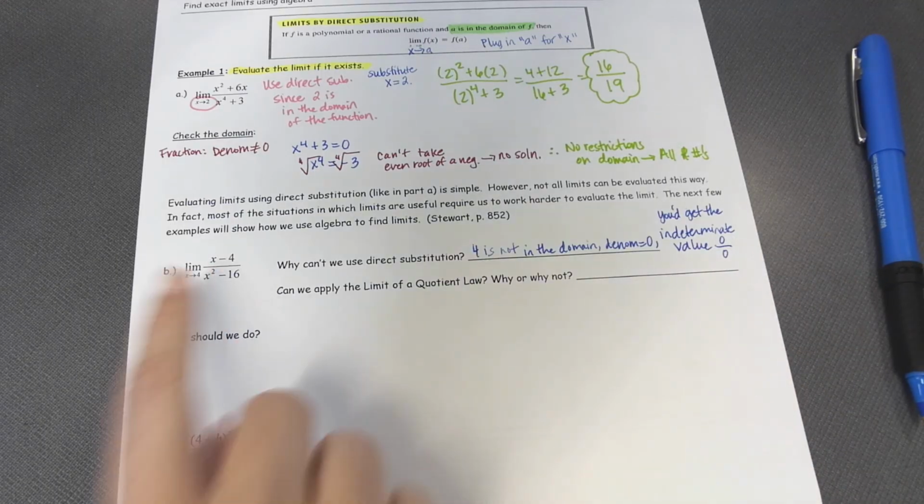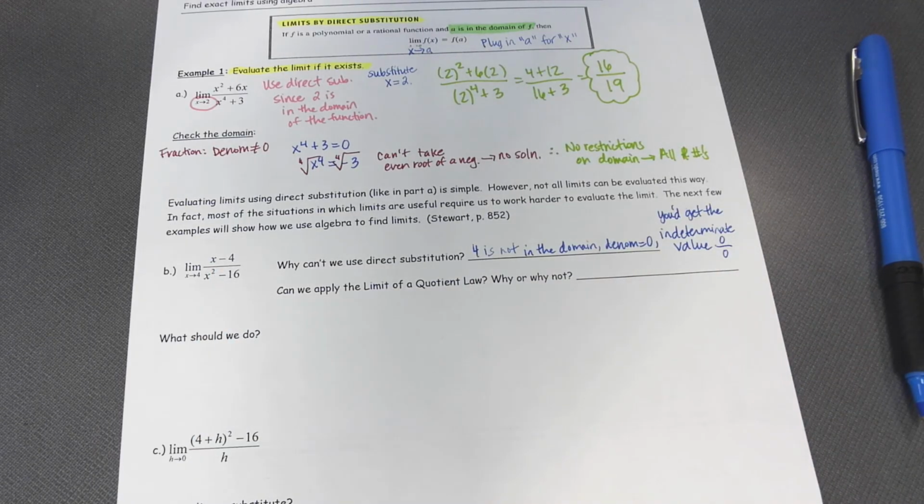Okay, so we can't just plug this in. We would end up with 0 over 0. The denominator would be 0. Okay, 4 is not in the domain.